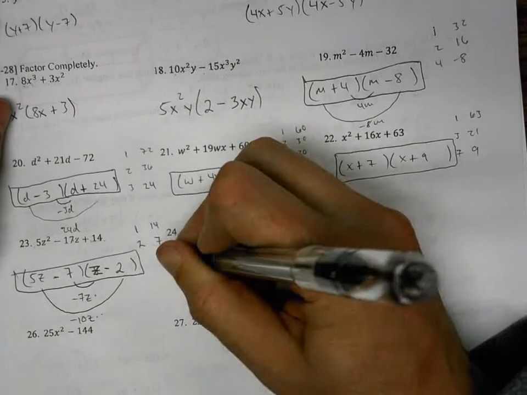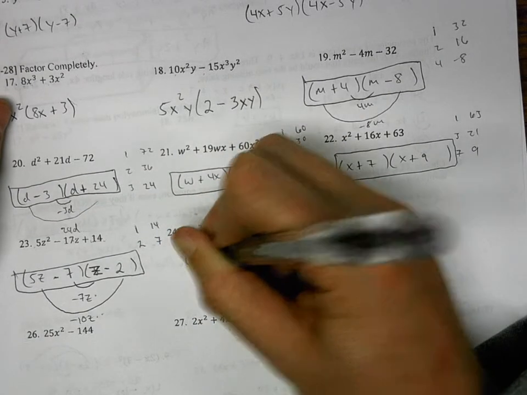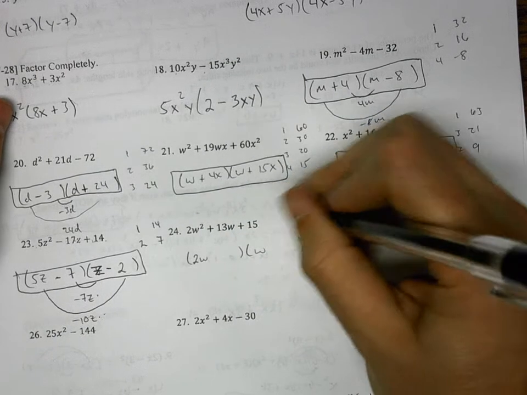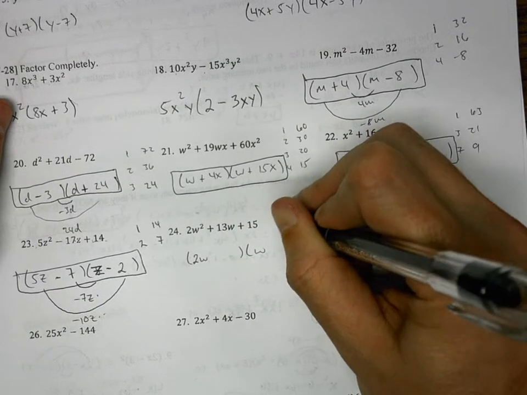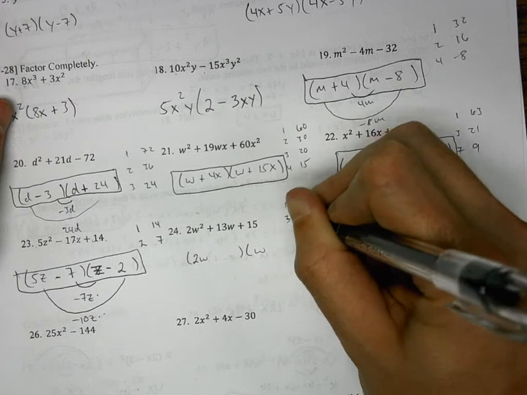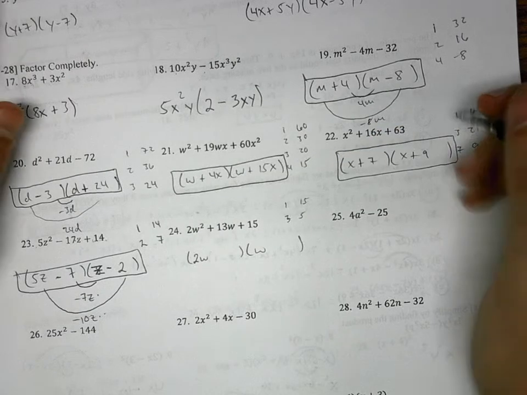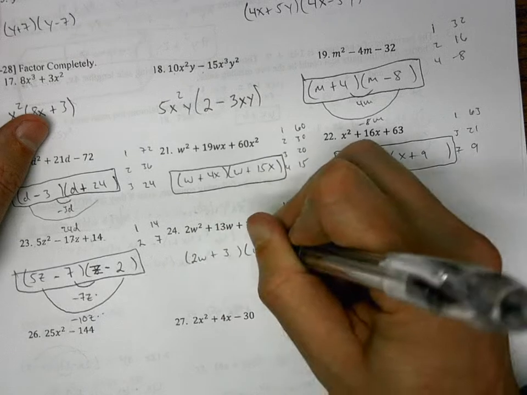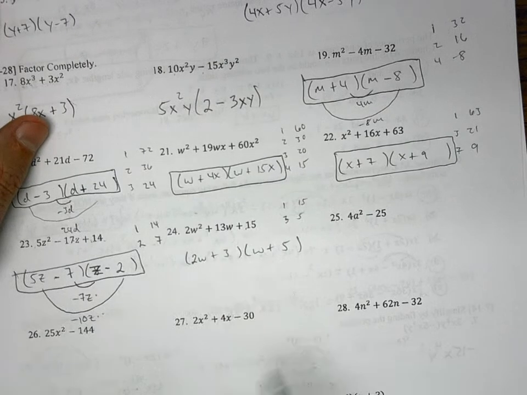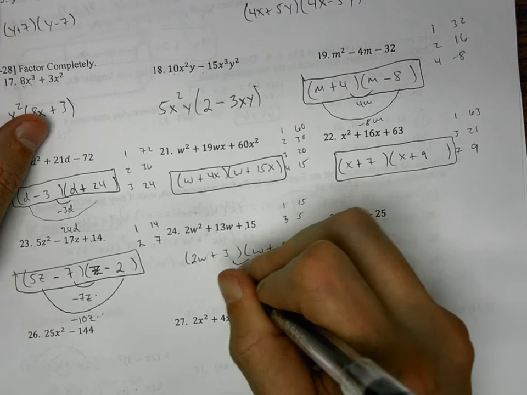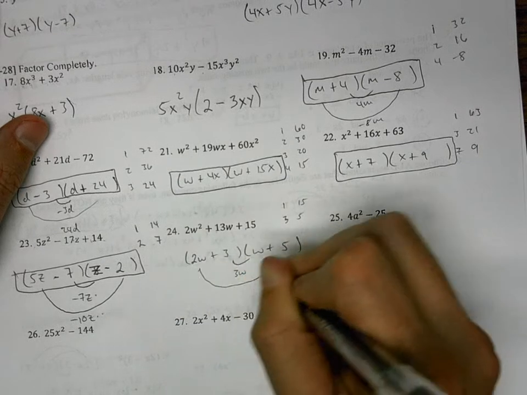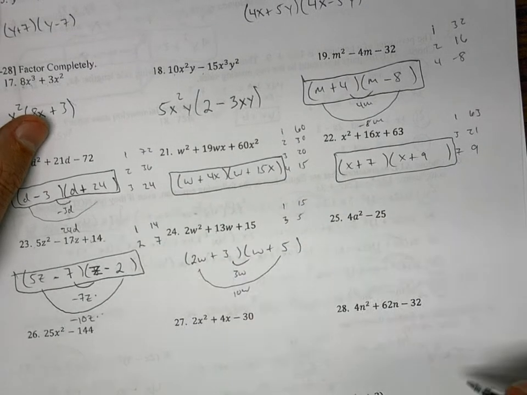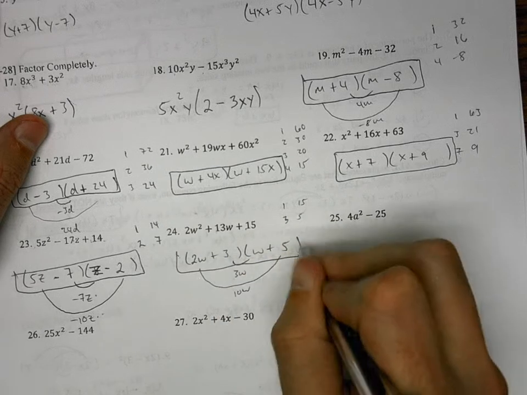So this next one, we've got 2w and w. There's just no way around it. Factors of 15 are 1 and 15 or 3 and 5. So I'm going to try 5 and 3, both positive, because that's positive, positive. 3 times w is 3w. 2w times 5 is 10w, and those combine to make 13w. So therefore, those are my factors.